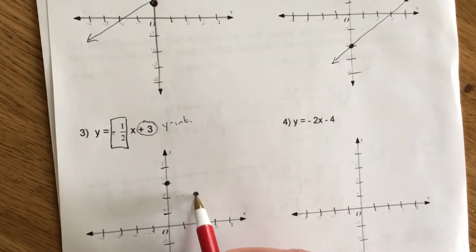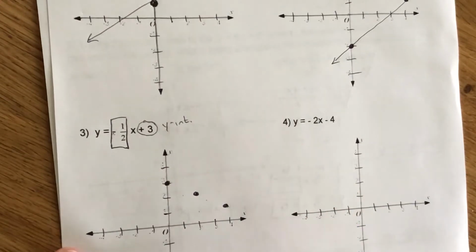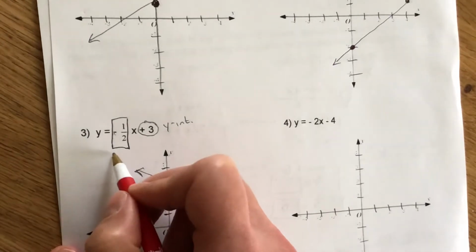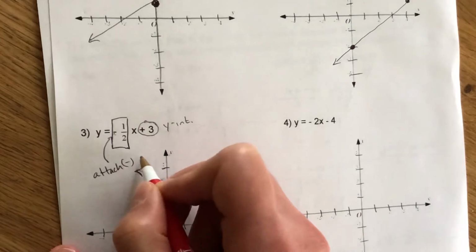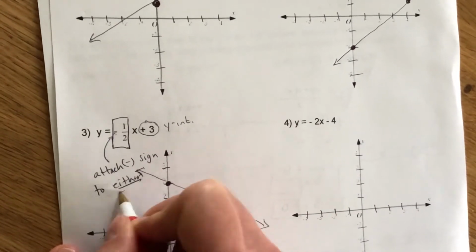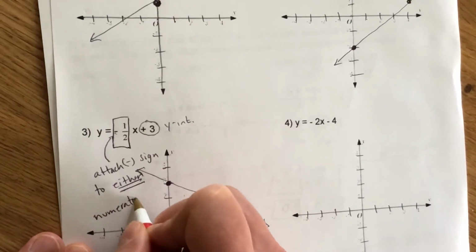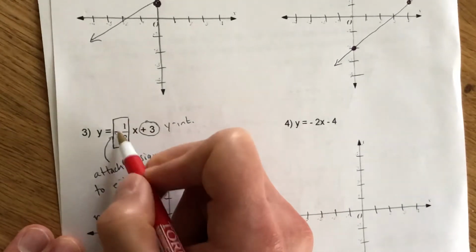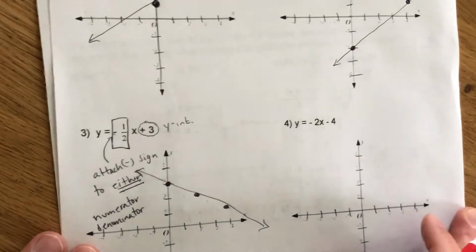And again, you could go down 1 over 2 again, just to give you a third point, just to further reinforce the fact that you did this correctly. So that's the big difference right there, is you attach the negative sign to either the numerator or the denominator. You don't attach it to both. Because if you attach it to both, a negative divided by a negative would be a positive, and it wouldn't actually be a negative coefficient. Okay, so let's move on here.